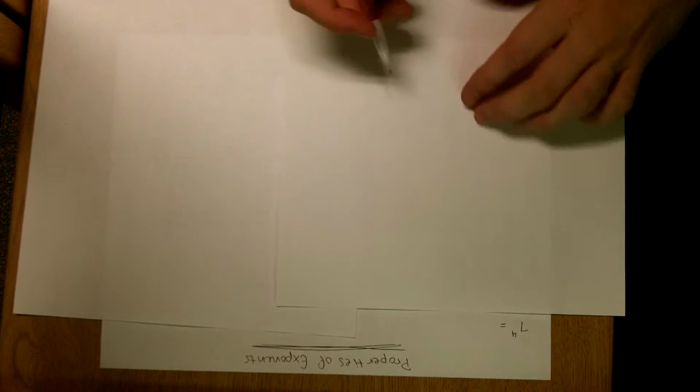Hello everyone, this video is going to be on properties of exponents. So we're going to look at how exponents originate, where they come from, why they're used, and then the rules that we most commonly use them for. So to begin, what does 7 to the 4th mean?